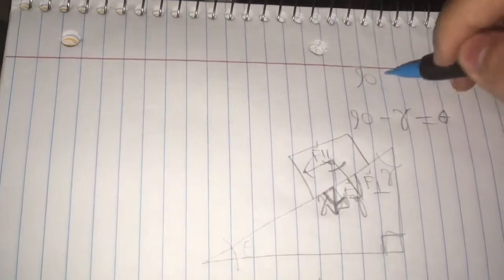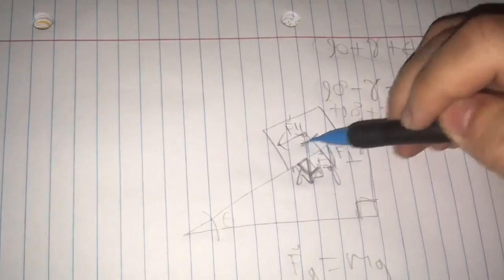And we know that because if you start off with 90 plus gamma plus theta is equal to 180 degrees, and we get this equation right here. If we add gamma to both sides, and we add 90 to both sides, we get back to where we started. Okay. So this angle right here is equal to theta.